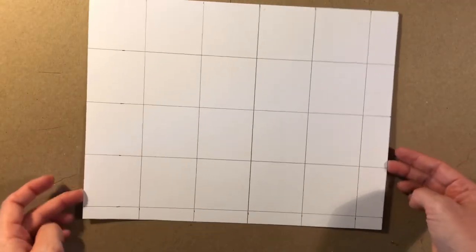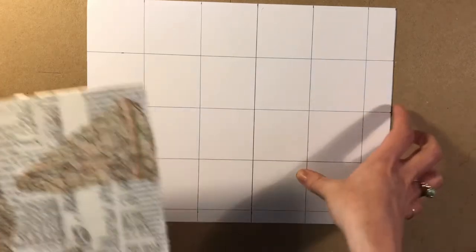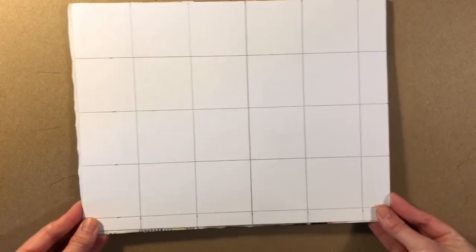Now my piece of paper should look like this, and you should be able to place it over top of your collage, and those two pieces should be the same size.